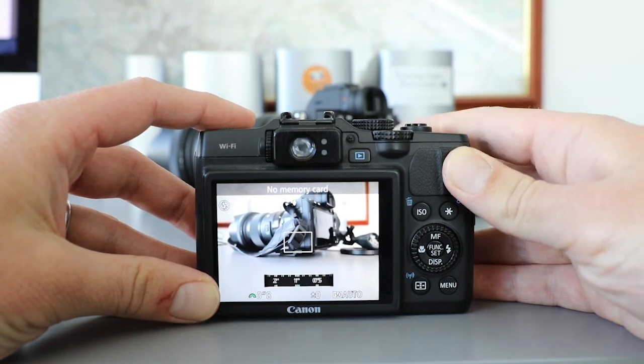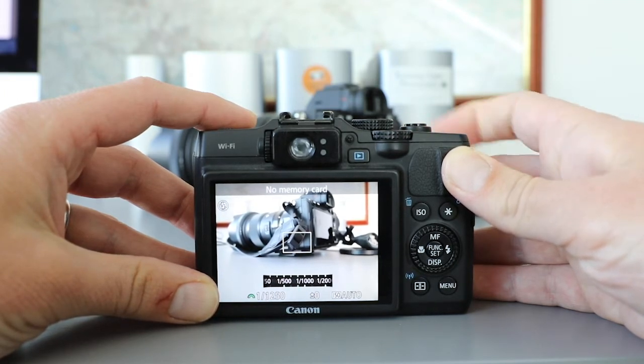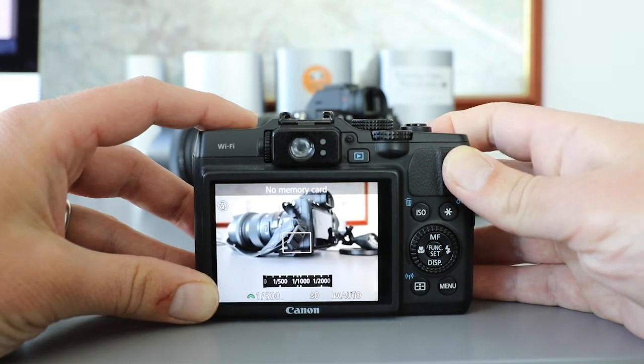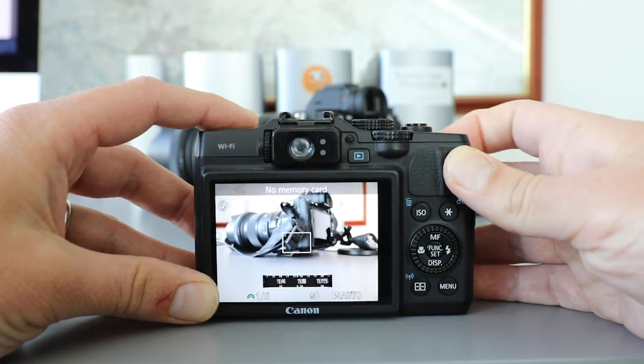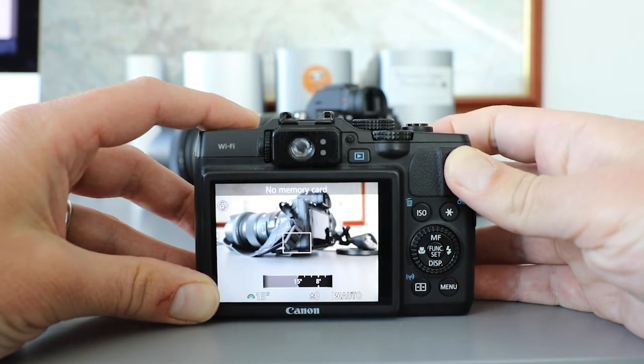On here I'm going to go one way, so as soon as that number goes 1 over 100, the bigger the number, the faster that is. Mine goes up to 1 over 8,000, that's 8,000th of a second. Now if I go down the other way, as soon as you start seeing an inch or quotation mark, you're starting to see seconds.